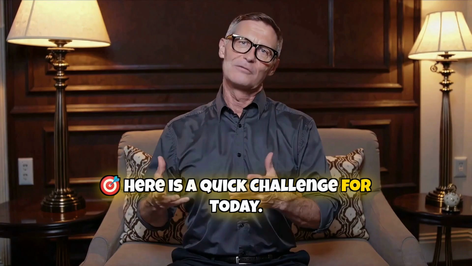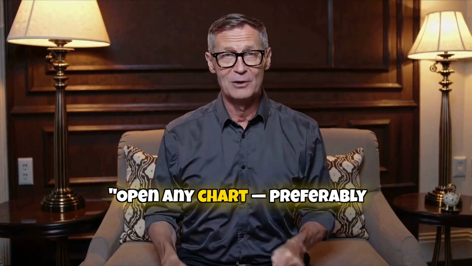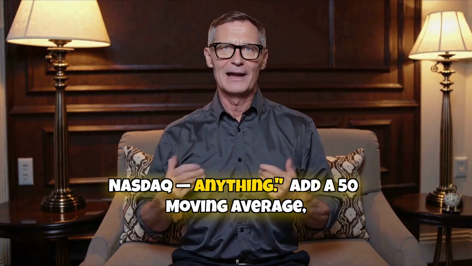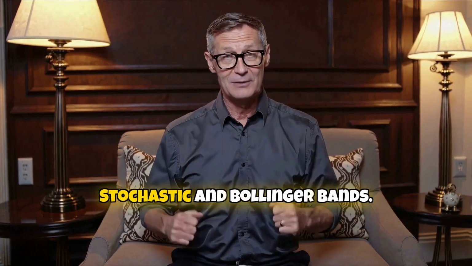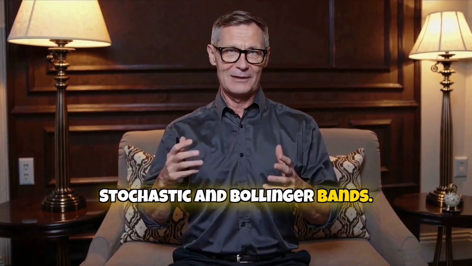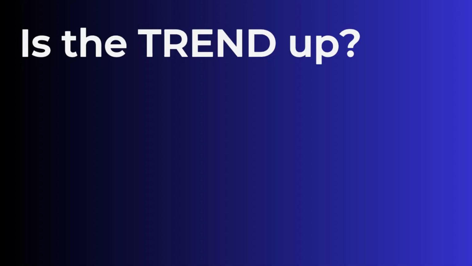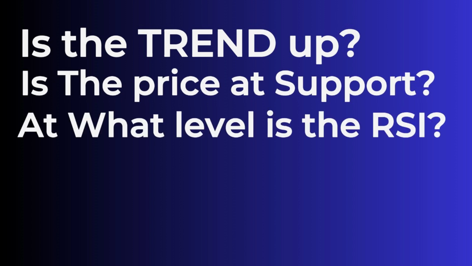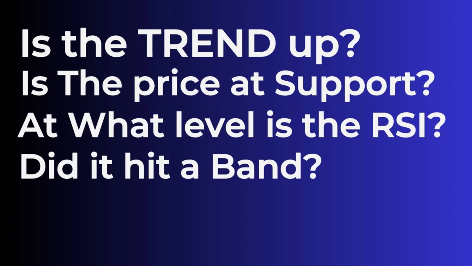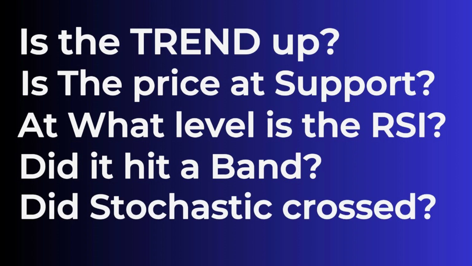Here is a quick challenge for today. Open any chart, preferably one you like trading, gold, oil, NASDAQ, anything. Add a 50 moving average, RSI, Stochastic, and Bollinger Bands. Answer the following questions. Is the trend up or down? Is the price near support or resistance? What's the RSI showing? Did the price recently bounce from the Bollinger Bands? Are there crossovers on Stochastic?